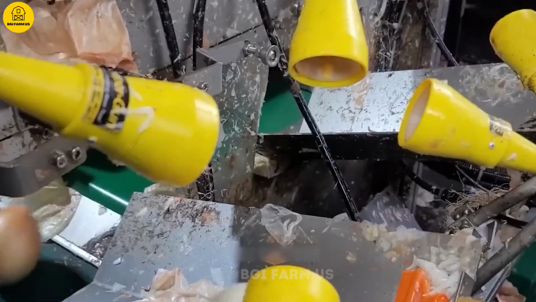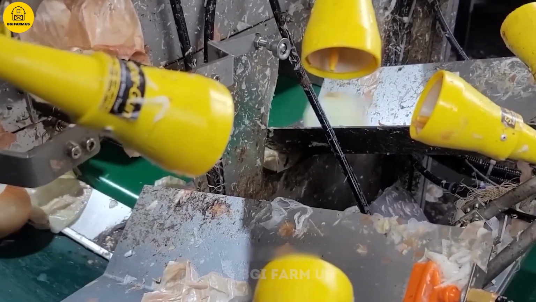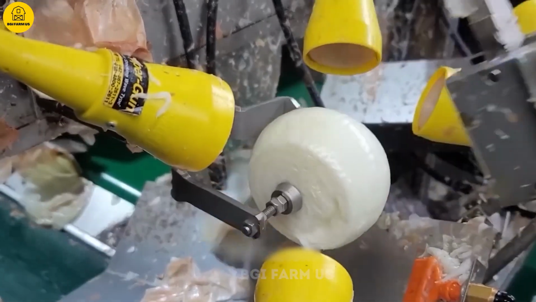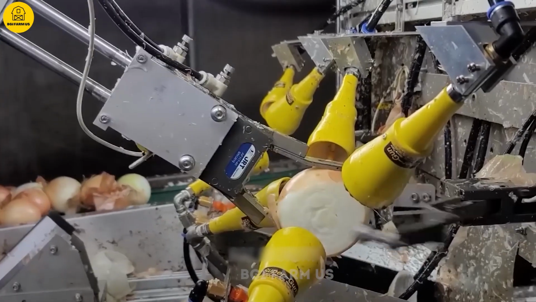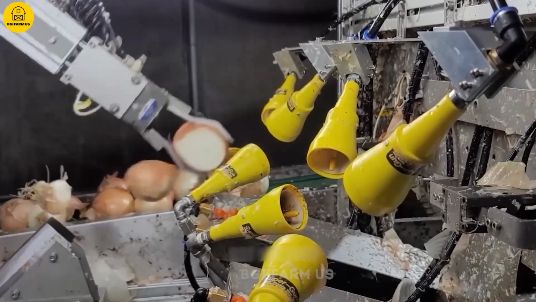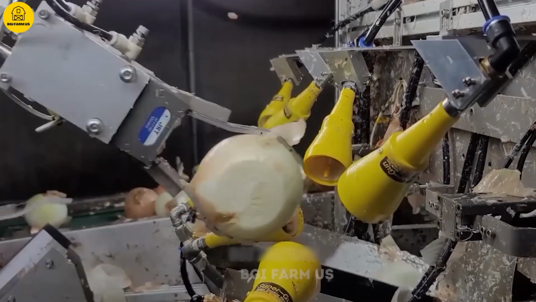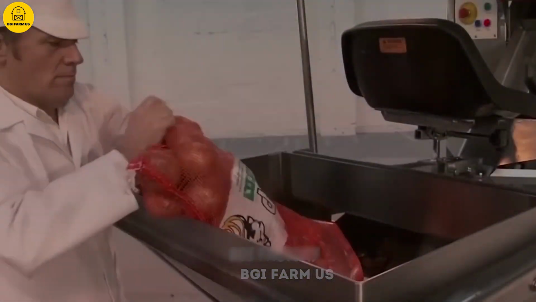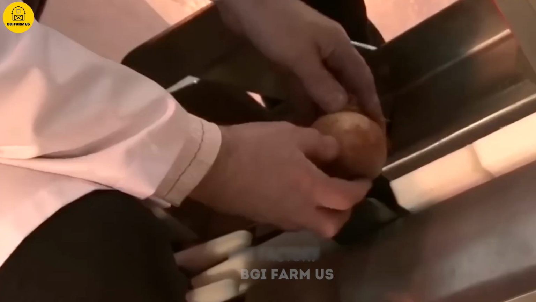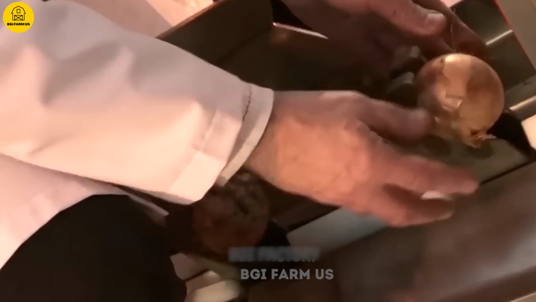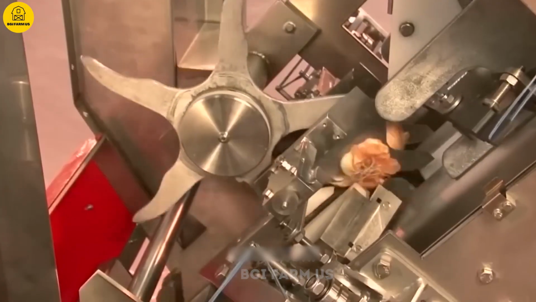In this process, the conveyor belts bring each onion to a mechanical hand that picks it up and then puts it into the machine. At that time, the tops and tails of onions are cut, where the robot hand takes turns feeding the onions into the machine. They blow air onto the onion, and the air pressure will remove the onion skin.